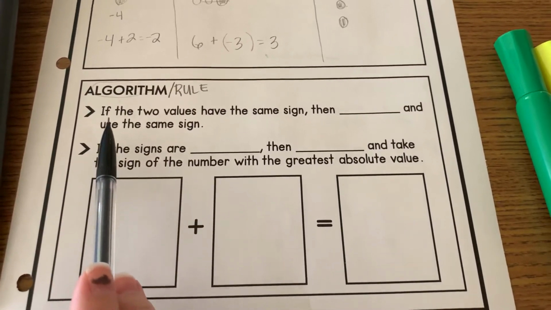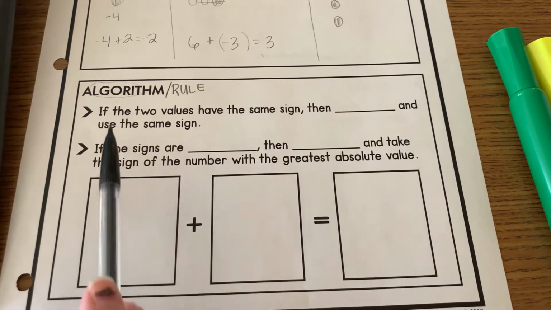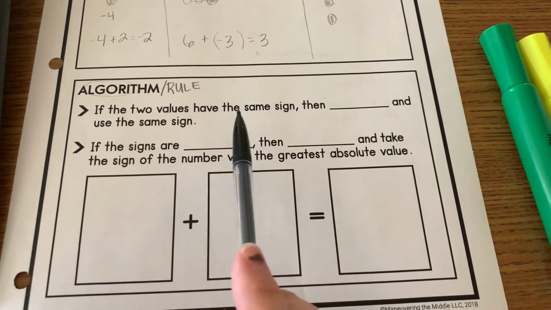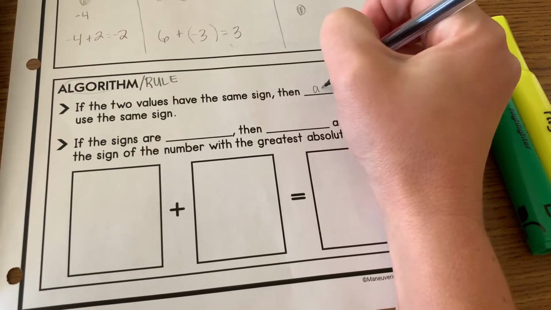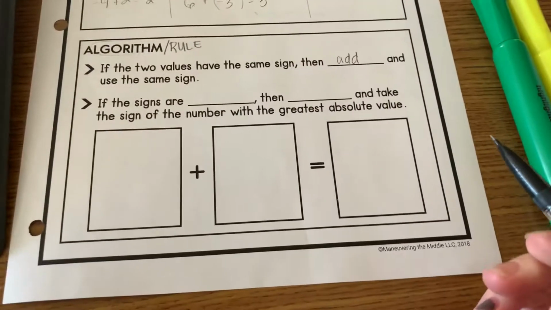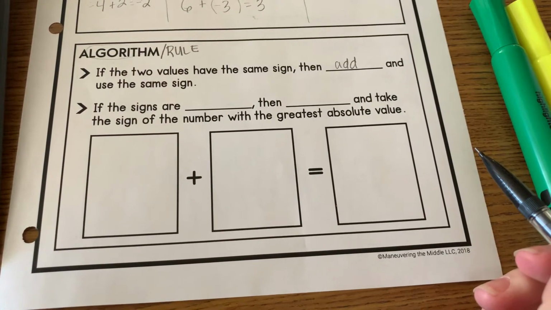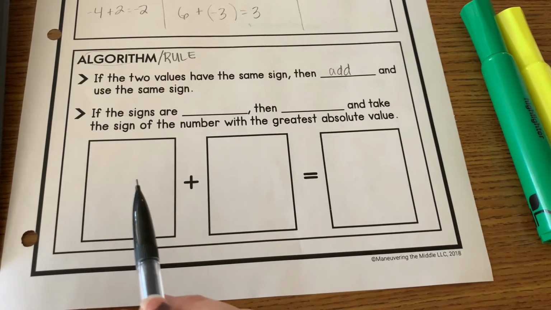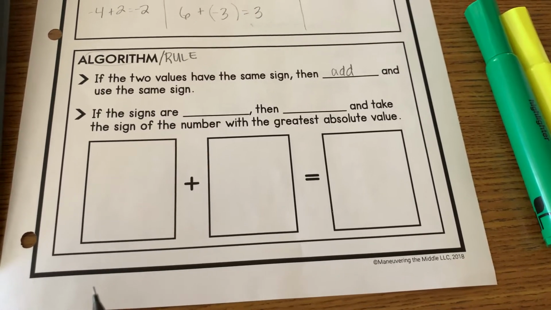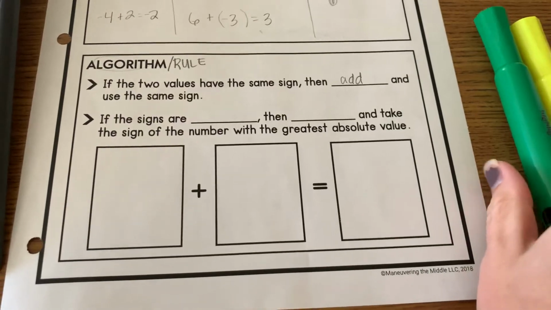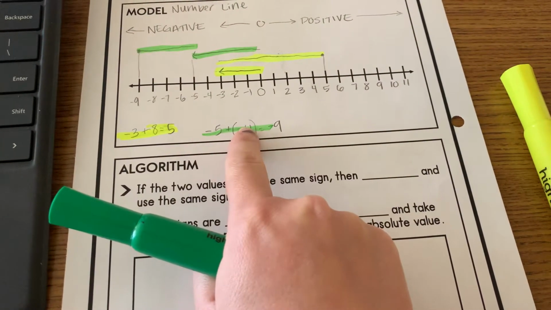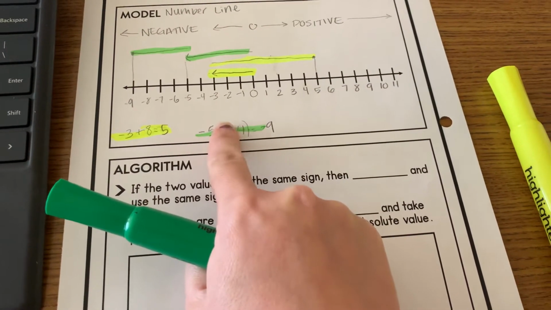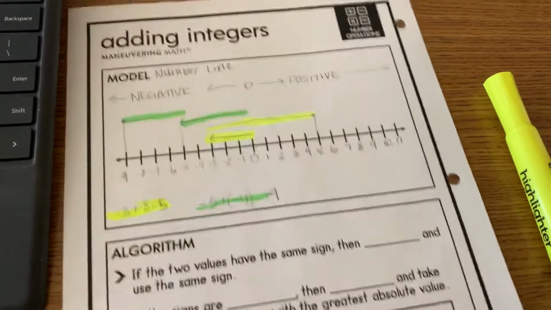Okay, here we go. So there's 2 rules for adding integers. If the 2 values have the same sign, then add and use the same sign. Okay? We're gonna do 2 examples of that rule and we're gonna highlight them. So on the back, if you highlighted this one right here where both of the numbers had the same sign, they were both negative, whatever color you used there, pick up that color right now, okay?